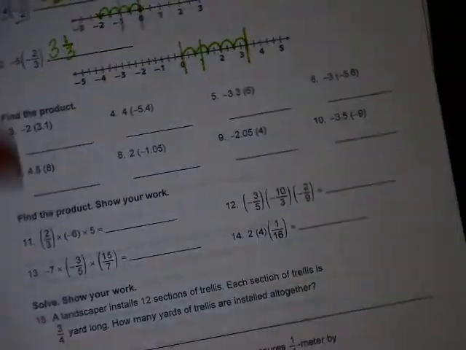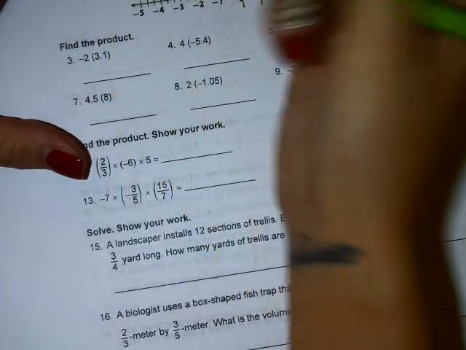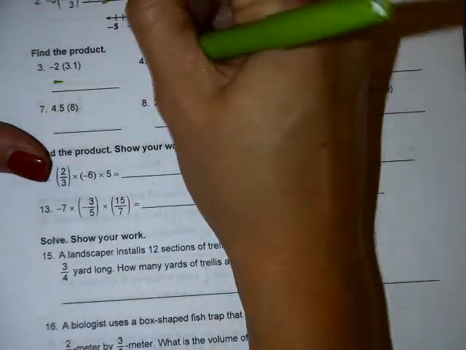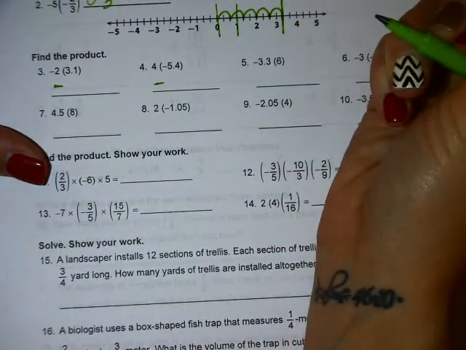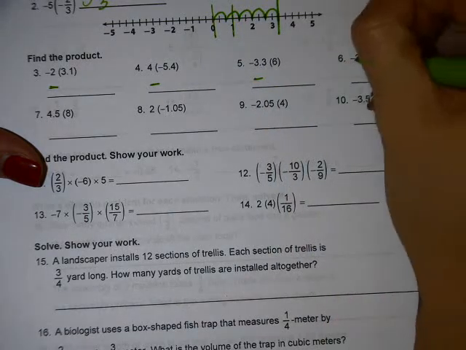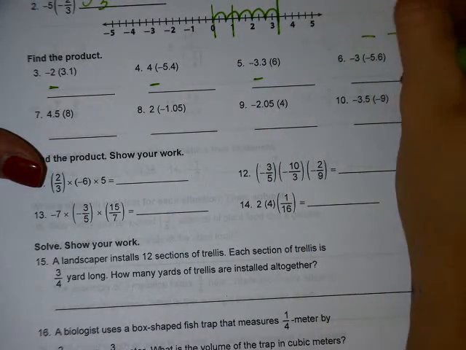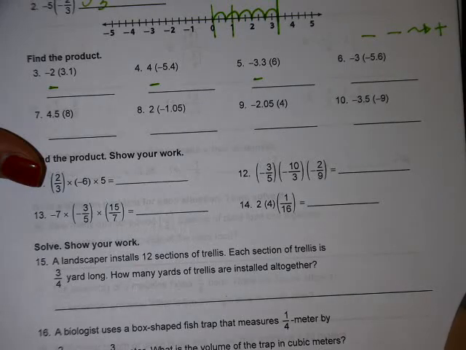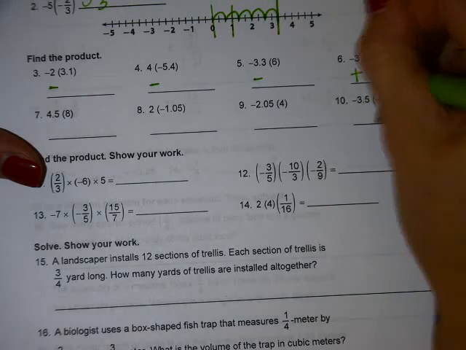So going through right here, a negative and a positive, my answer is going to be negative. A positive and a negative, negative. A negative and a positive, negative. A negative and a negative, 2 negative signs can go to make a positive sign. That's a good way to remember it, a positive.